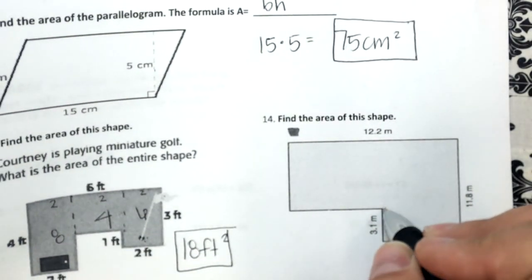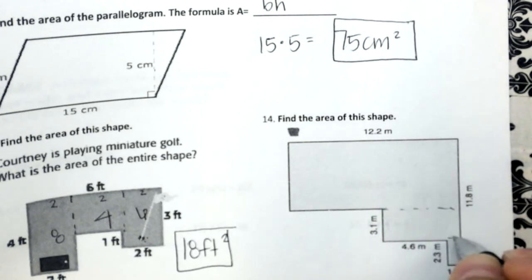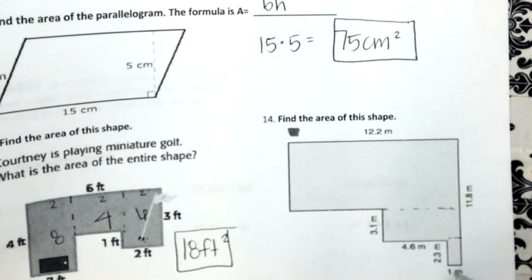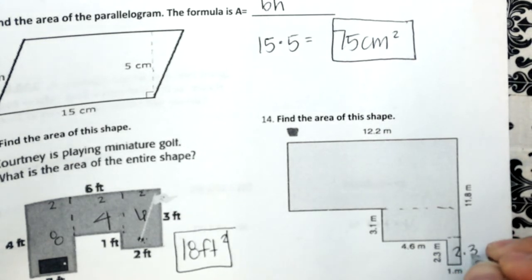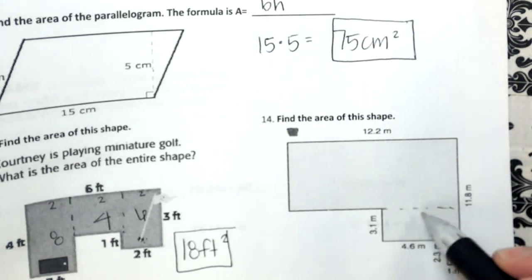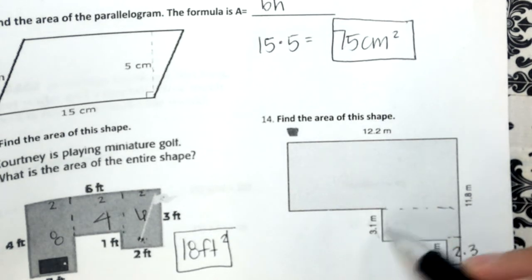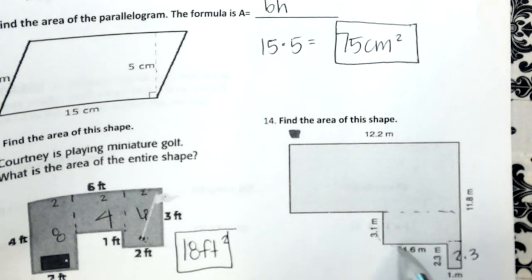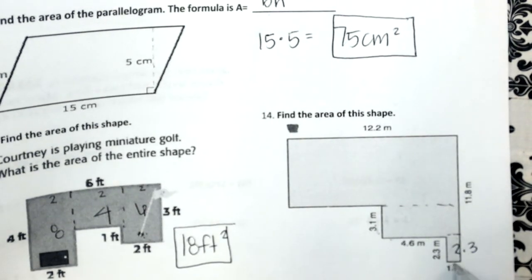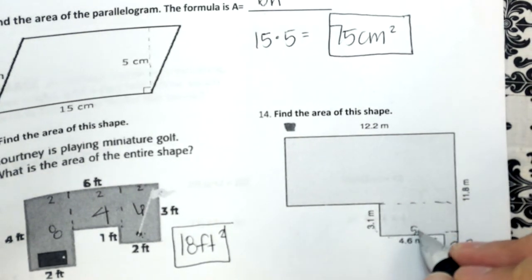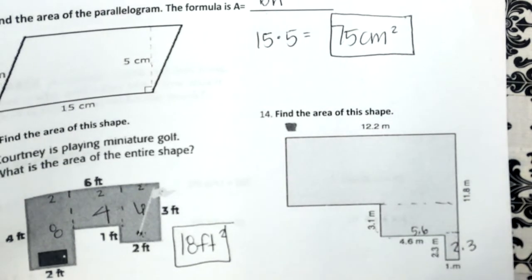I'm just going to divide right here. Okay, so looking at the bottom here, we have 1 times 2.3, so the area is 2.3. Looking at this one, we have 3.1, but is this line 4.6? No, what is it? 5. Yes, because we have that little tiny part we've got to add in there, so this becomes 5.6. So what is 3.1 times 5.6?